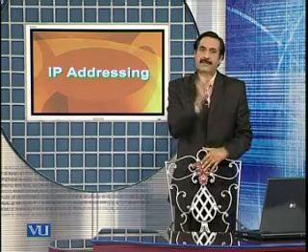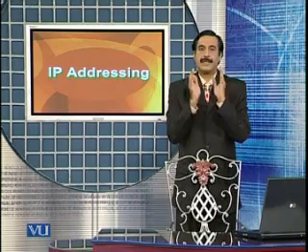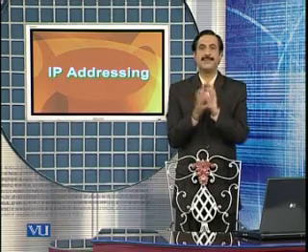IP version 6, when implemented, would give a 128-bit IP address. So instead of 32 bits, we have 128 bits for the addressing purposes. It would be in hexadecimal format, and there would be digits from 0 to 9, and there would be characters from A to F. These digits and characters would be combined, and they would then give rise to an IP address which would have 128 bits in terms of binary.